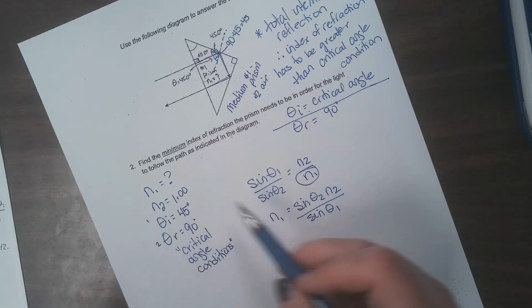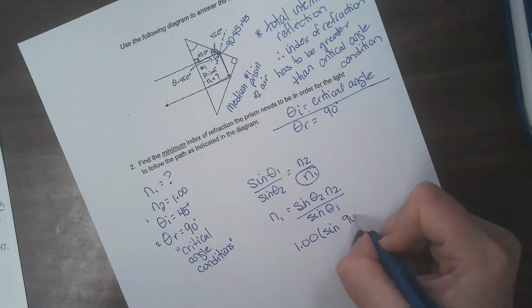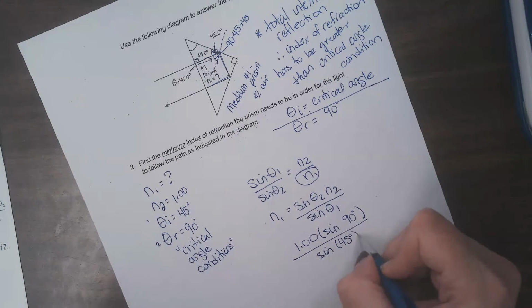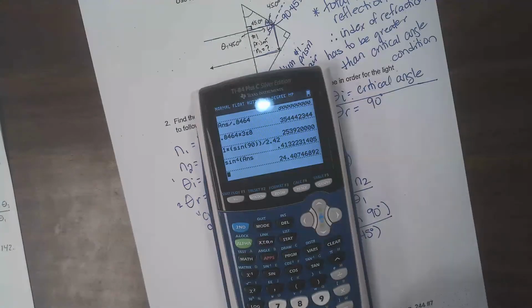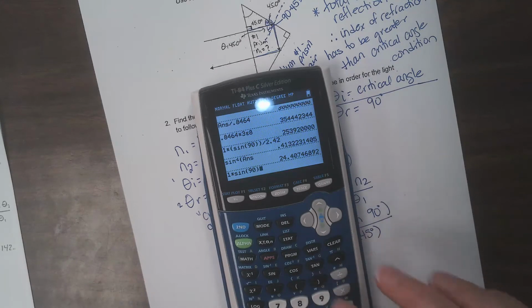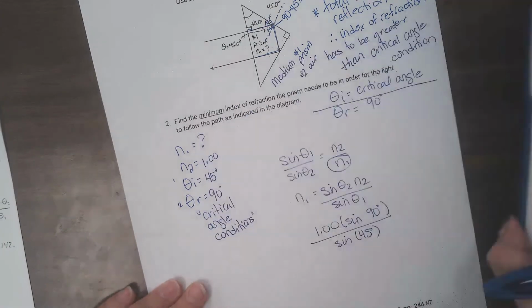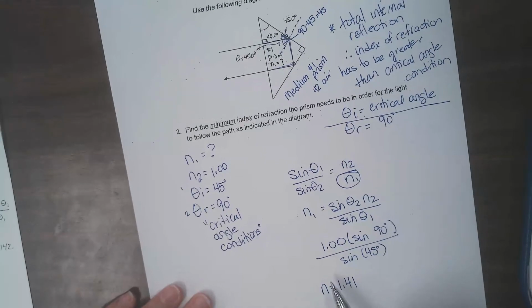So N2, 1.00 times the sine of 90 degrees divided by the sine of 45 degrees. Put that in the calculator. We're going to make sure we use brackets. 1 times the sine of 90. Enter, divided by bracket the sine of 45. 1.41. So N1 equals 1.41.